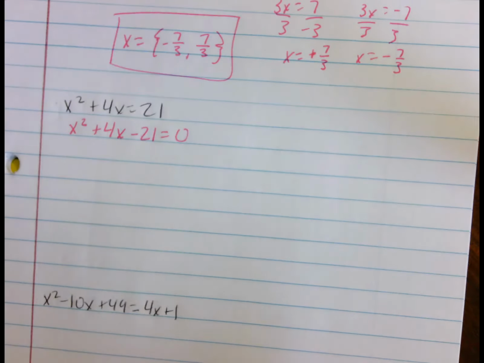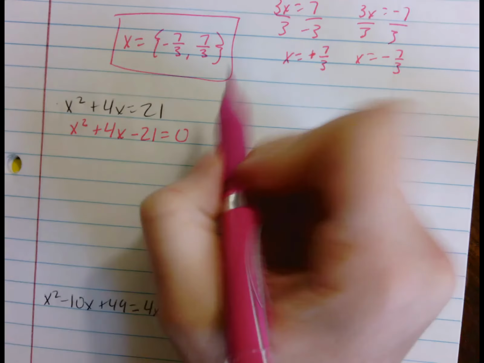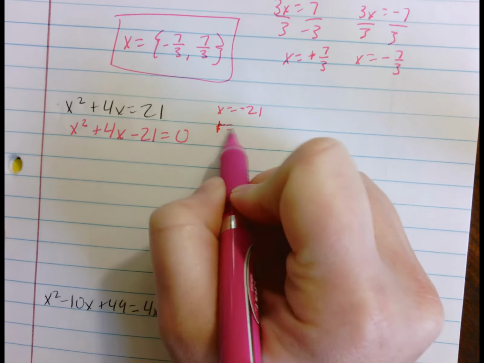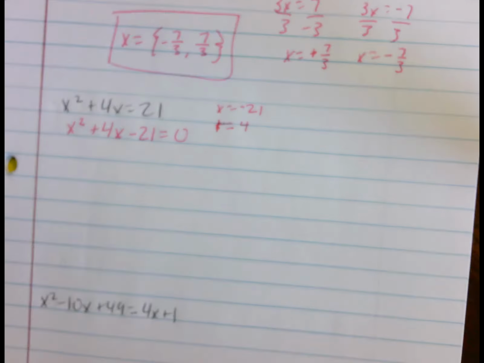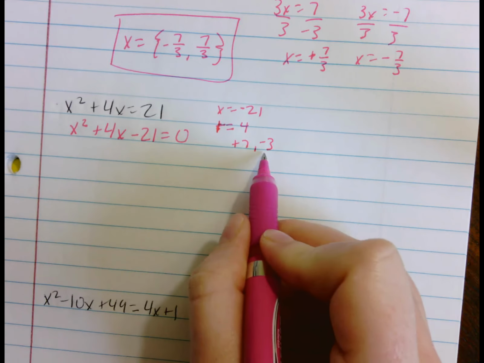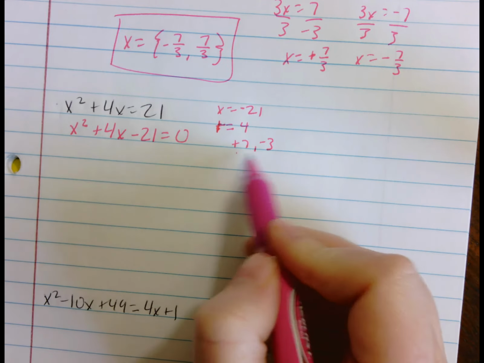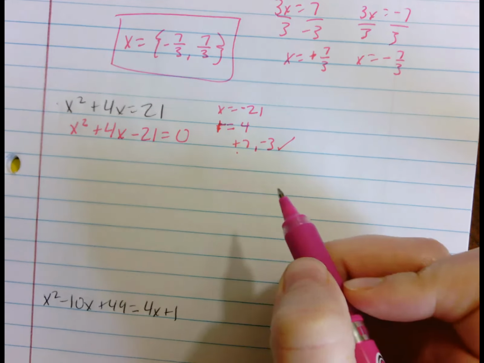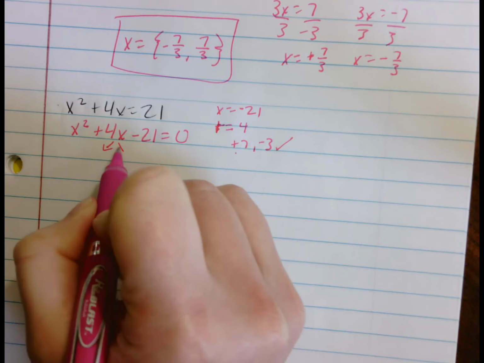It doesn't need to be simplified, rearranged, or a GCF removed. So we move into factoring this. We can check the factor test, but I do know that this does factor. So we need to find two numbers that multiply to equal negative 21 and add to equal 4. I would say probably 7 and negative 3. If I multiply 7 times negative 3, I get negative 21. If I add 7 and negative 3, I get 4. So that's what I'm looking for, positive 7 and negative 3. So that's what I'm going to split this into.